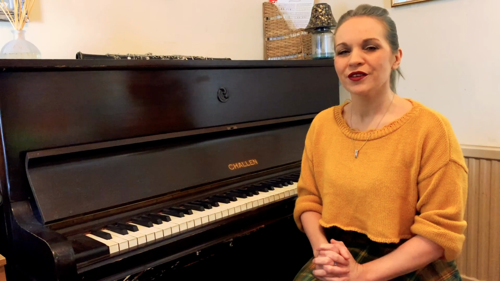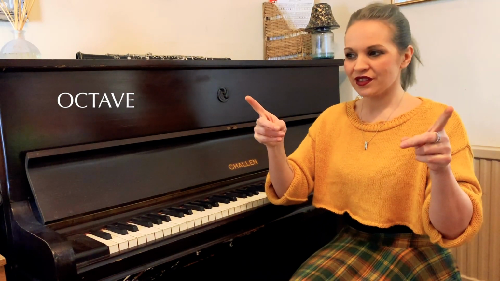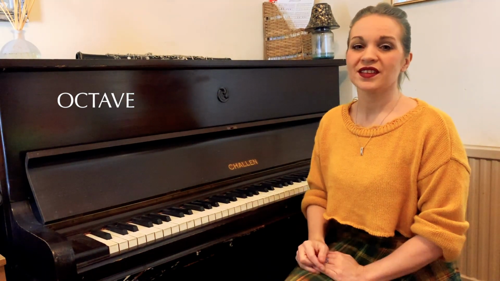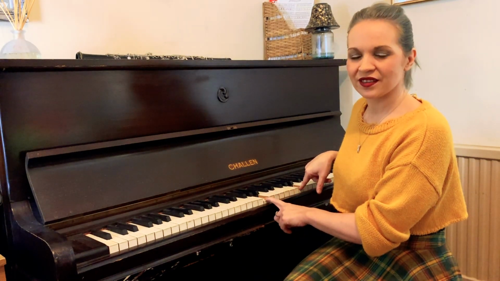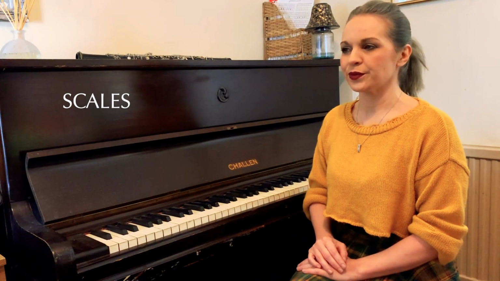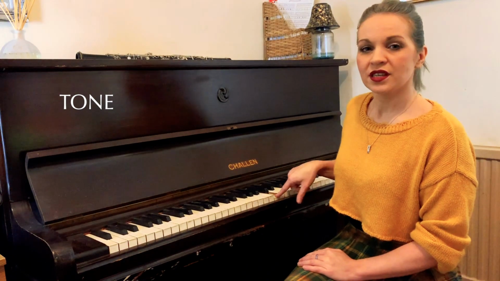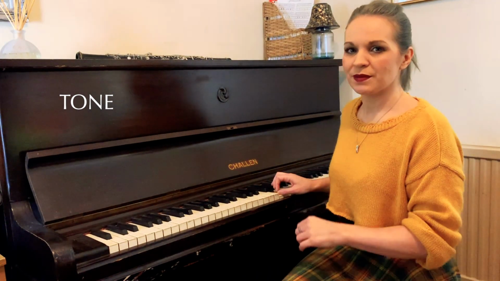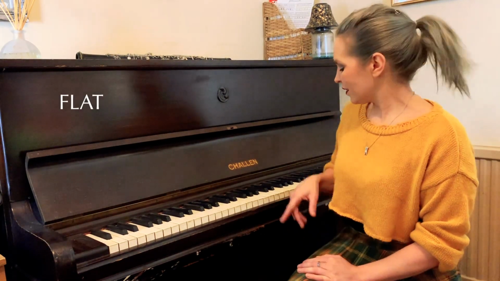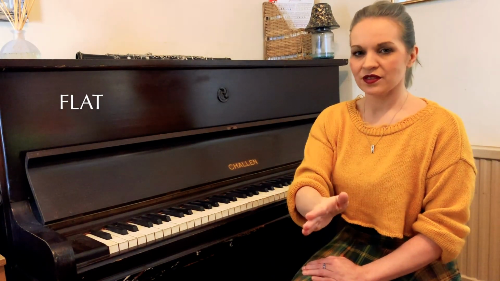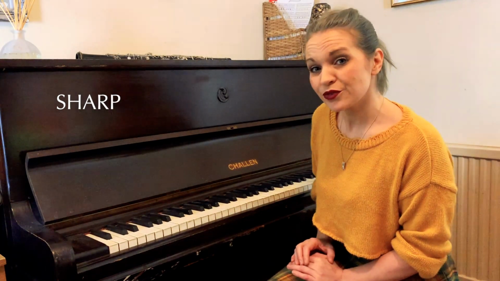So, just a little summary of all the terms we've covered there. So the first term we looked at was the word octave. An octave is 2 notes that are 8 notes apart on a piano, or 12 semitones apart in the system, and they sound great together. Scales, series of notes that sound pretty good. Lots of different ones to learn. Semitone, the distance between one note and the next one up. Tone, the distance between one note and another one 2 semitones away. Flat, a note 1 semitone down from a letter note. Sharp, a note 1 semitone up from a letter note.